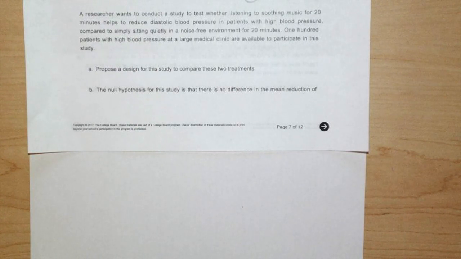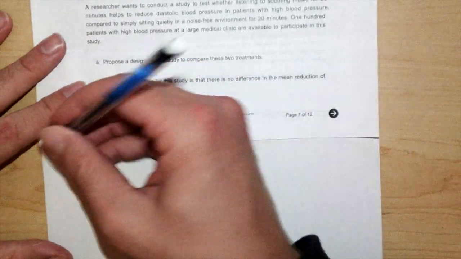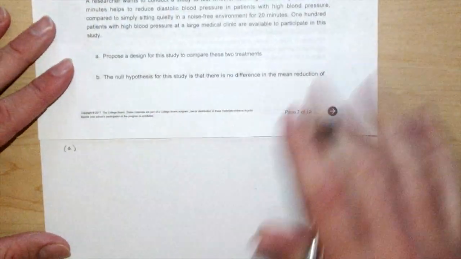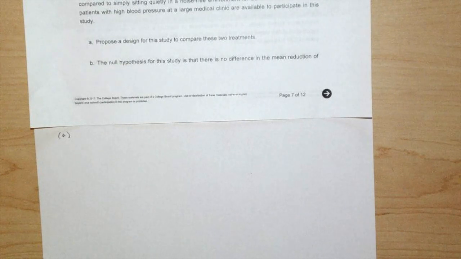But all part A says to do is propose a design for this study. And anytime it asks you to design something, you're just going to write a list of procedures, okay? And that involves some sort of random number generator usually, and explaining the treatments and that kind of thing.